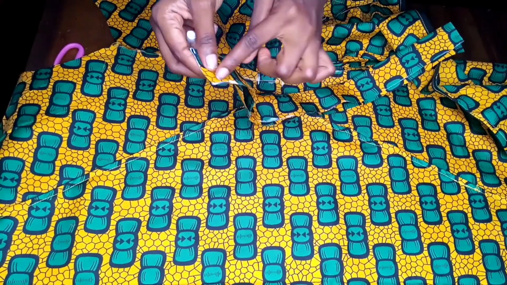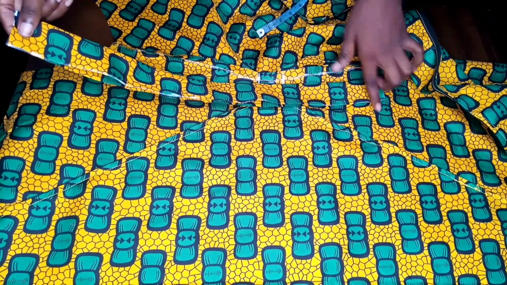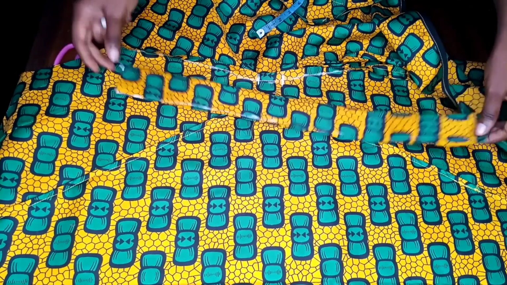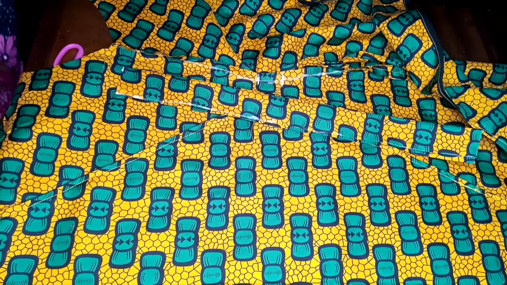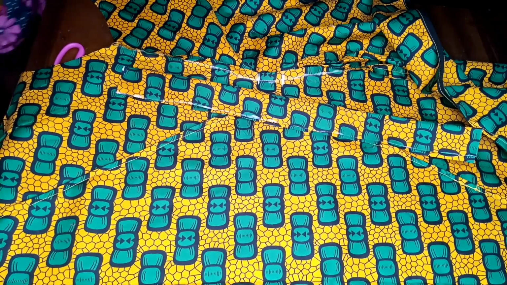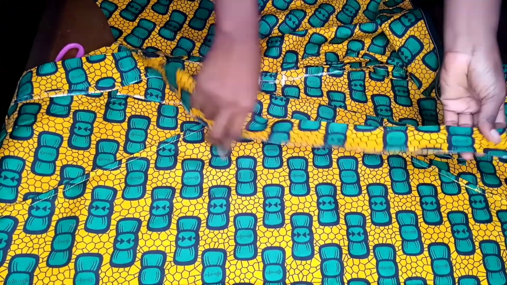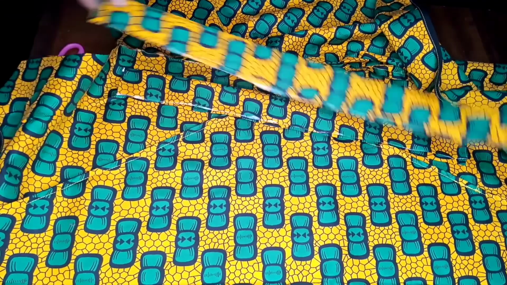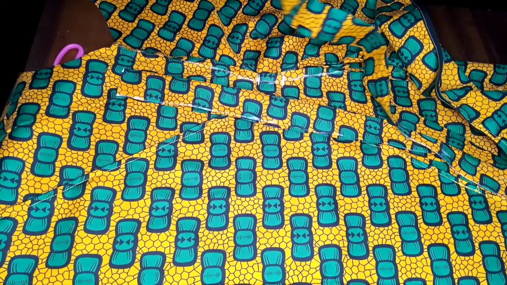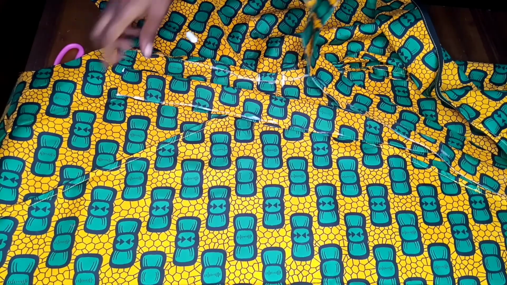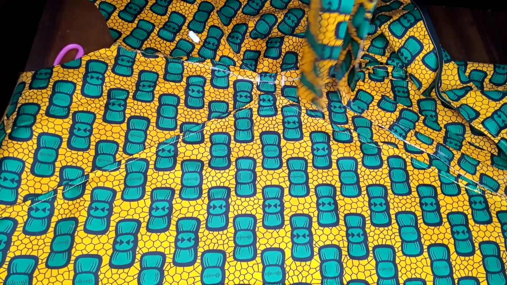So I'm going to take the shorter one. After I must have sewed it and turned it over, I'm going to take it and place it. That is the one that is going to go in through that hole, while the longer one is going to cross over to the back or to the other side. I hope that makes sense. Just think it through. I know it must make sense.